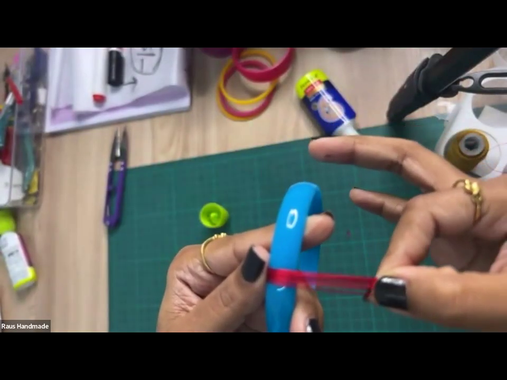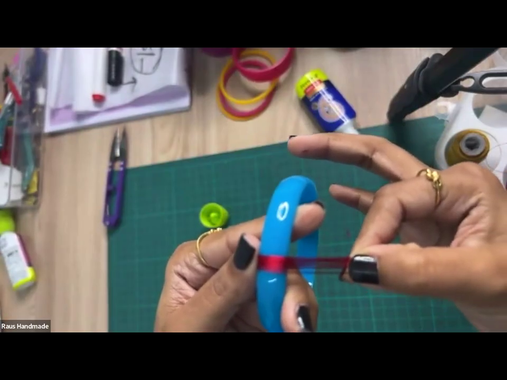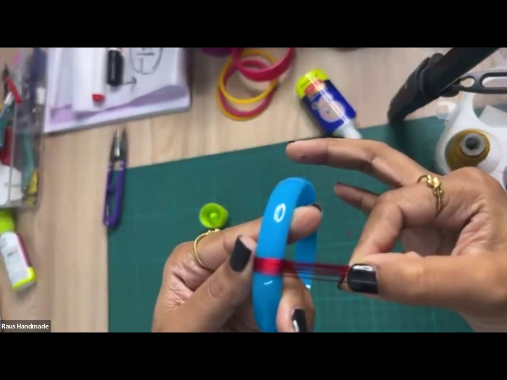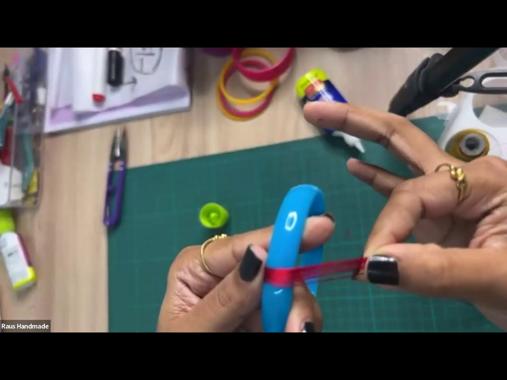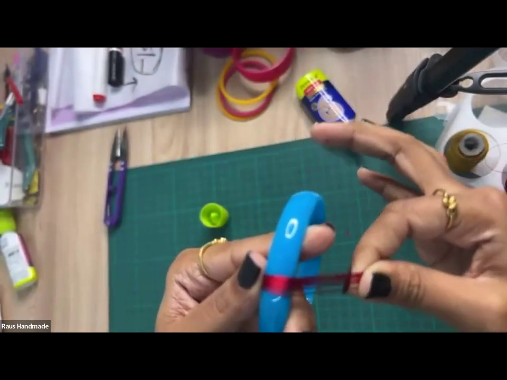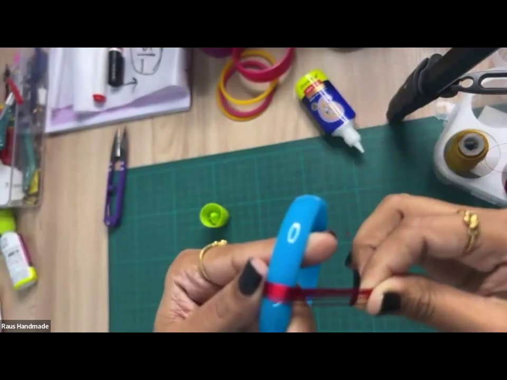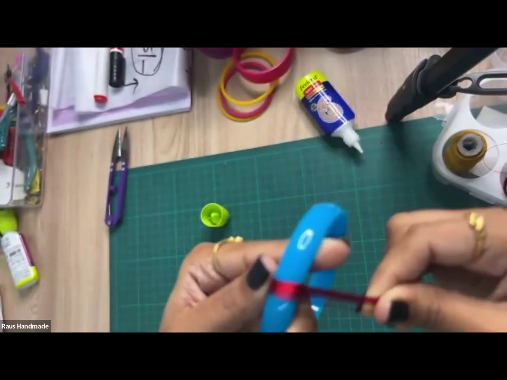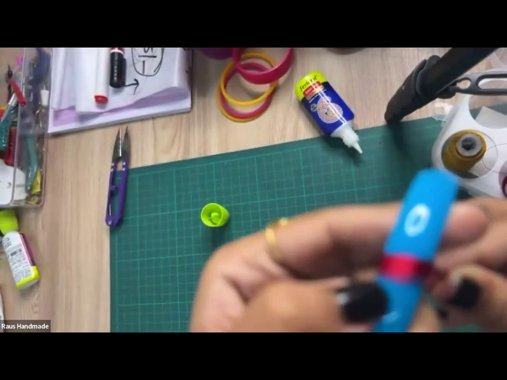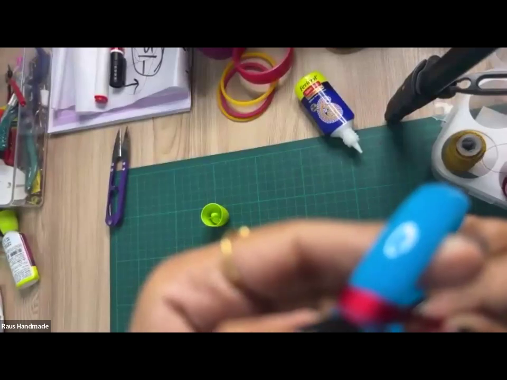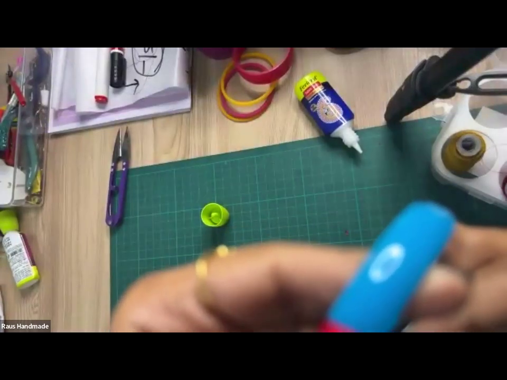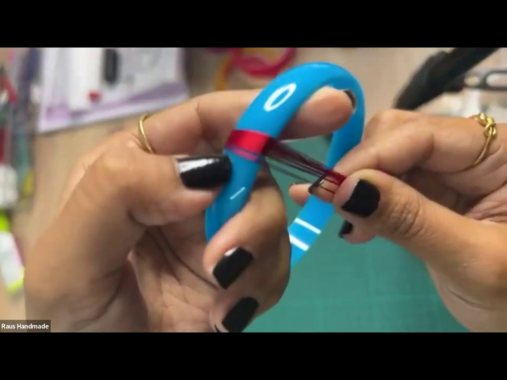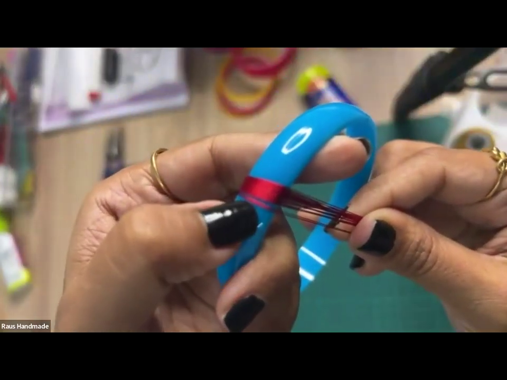We should slightly tilt downwards. And then you're just going to scrape it to the bottom. Can you see there is no thread overlapped? Can you see?